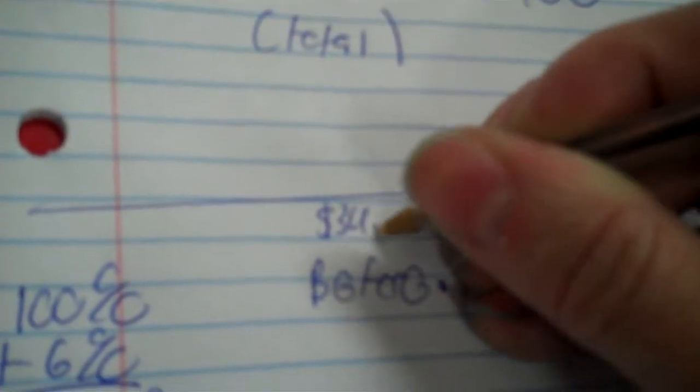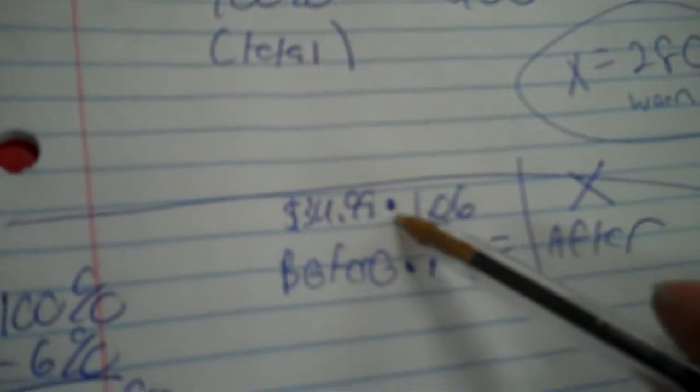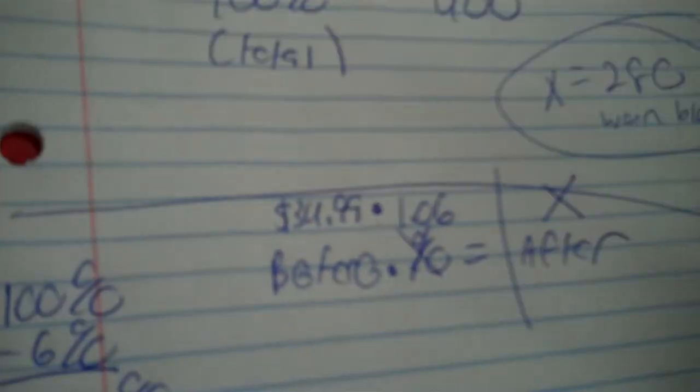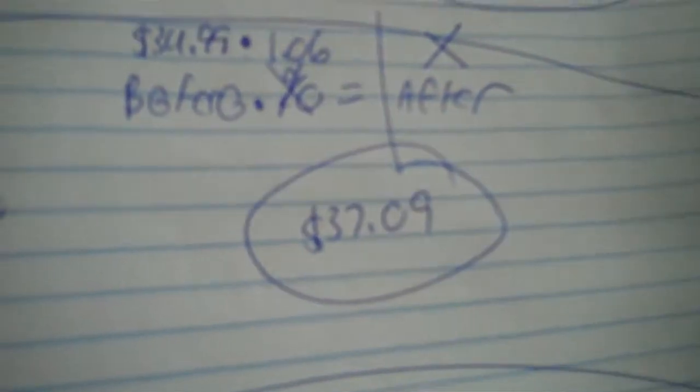Now, before you had $34.99. Okay, just do what it says. Don't mess around if the X is by itself. You go right to the calculator. Make the calculation. 37.08 or 09, so $37.09 or 8 cents. Either one's okay.